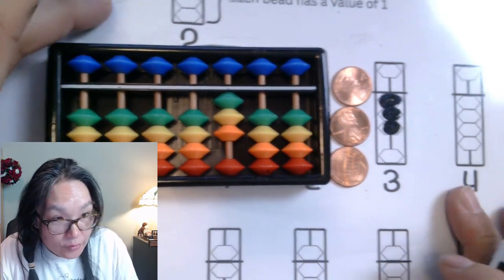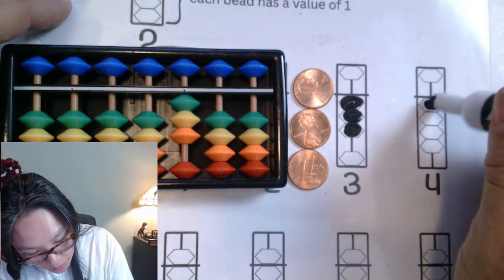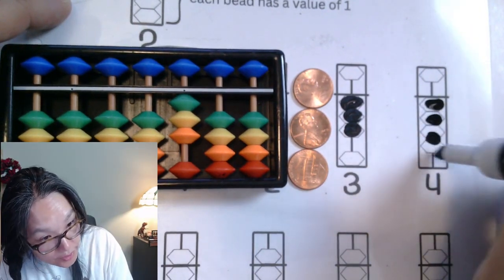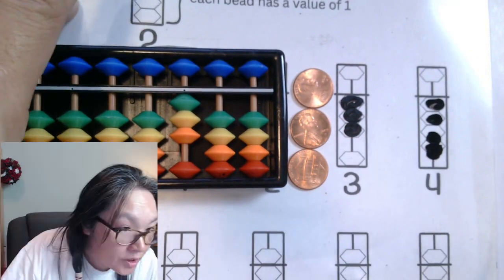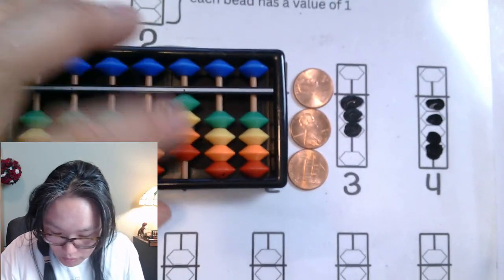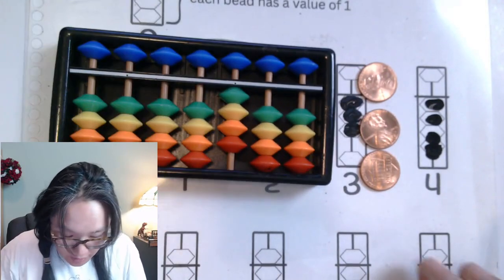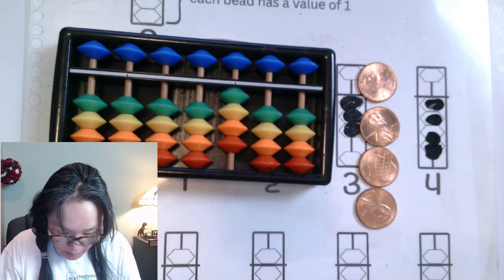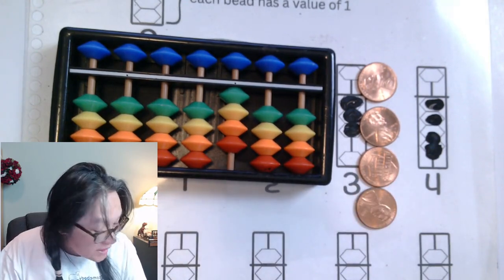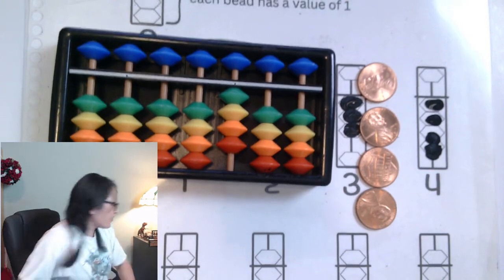And then after 3 is 4. 1, 2, 3, 4. Do the colors represent the place value? No. If the colors are confusing, let me change that. The reason why I do colors is just it's fun.